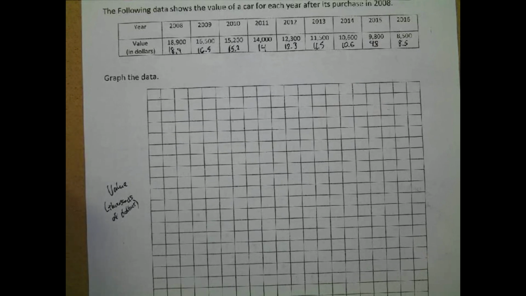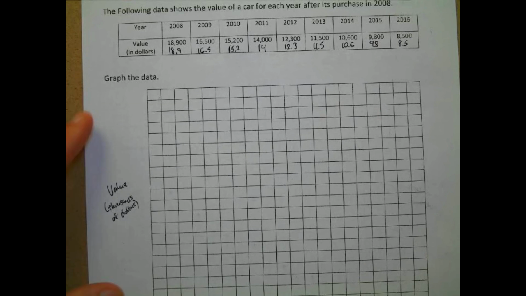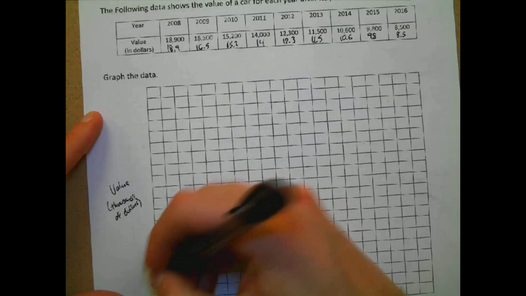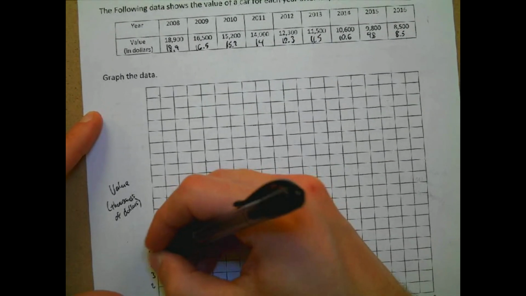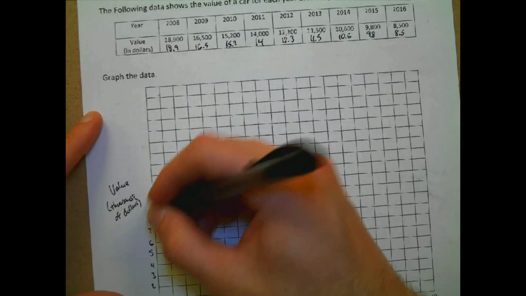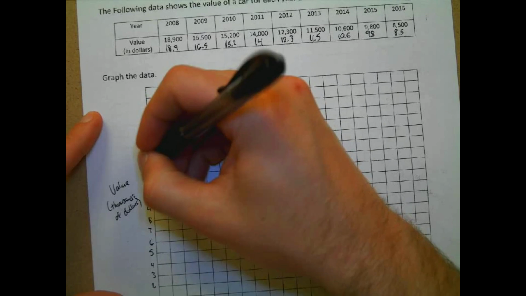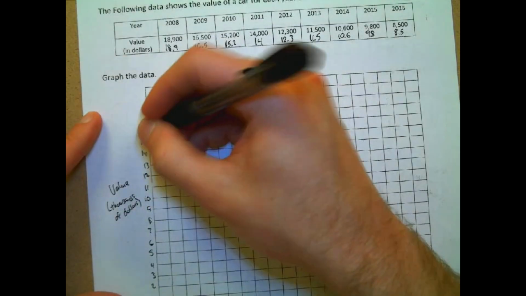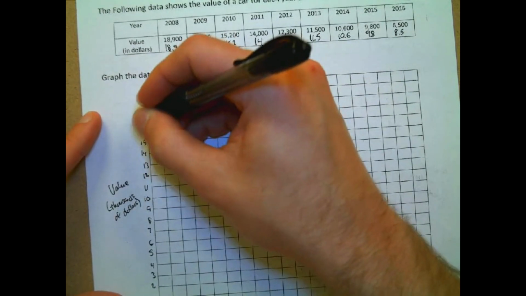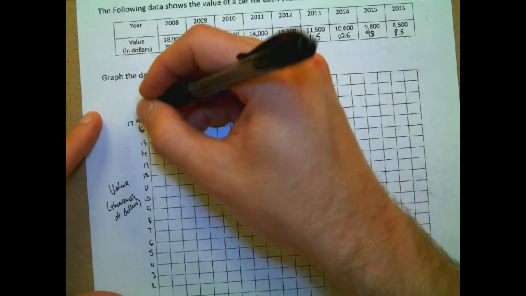So let's see here. I think I'm going to count by ones here. 1, 2, 3, 4, 5, 6, 7, 10, 11, 12, 13, 14, 15, 16, 17, 18, 19, 20.